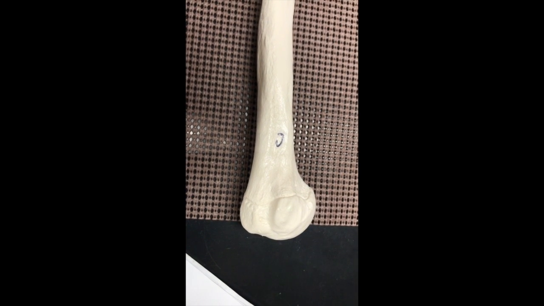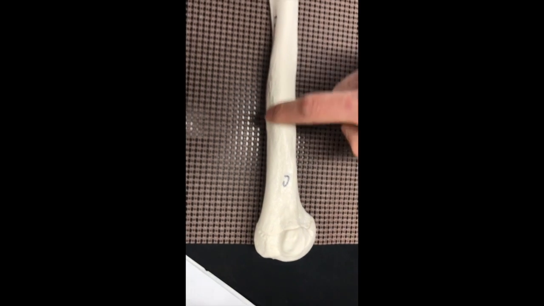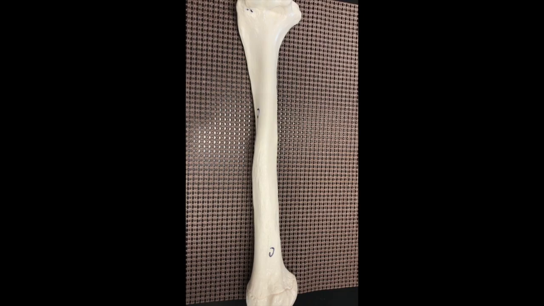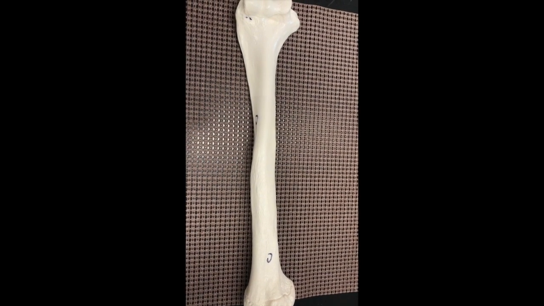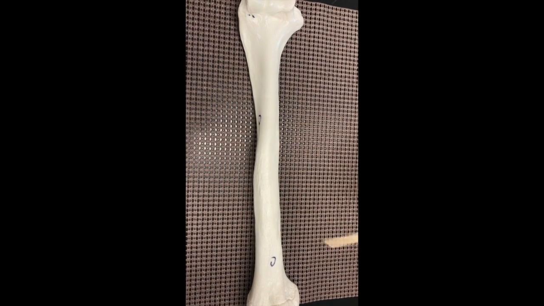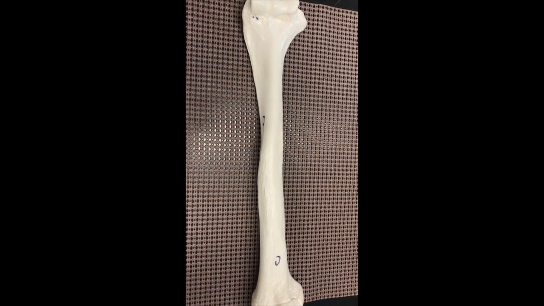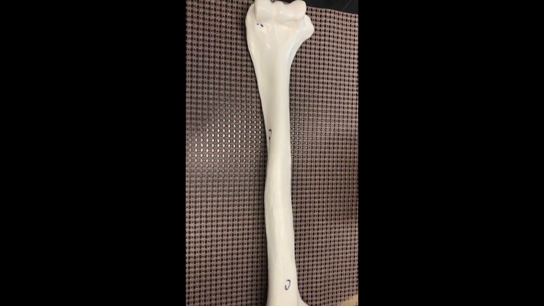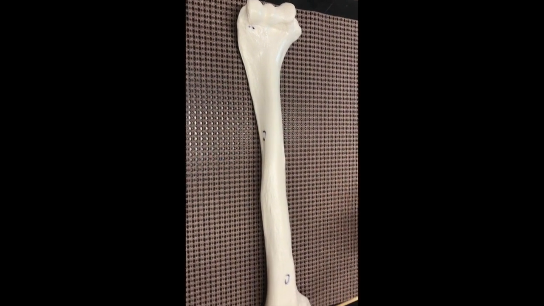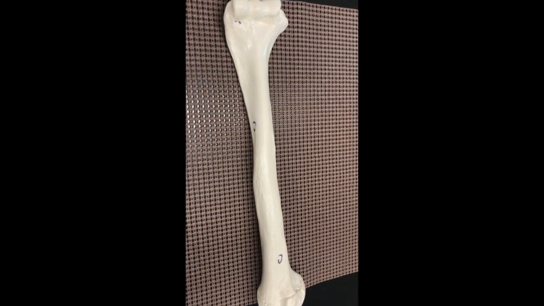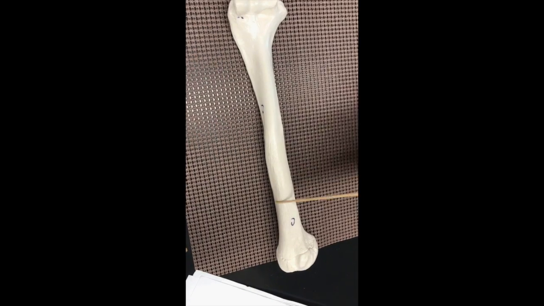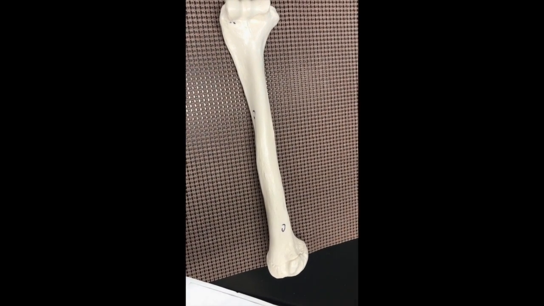And you also have the deltoid tuberosity. Right here, this is the deltoid tuberosity, and you could tell because it's always going to be on the opposite end to the head of the humerus. So if the head is inside, the deltoid tuberosity is going to be on the outside.